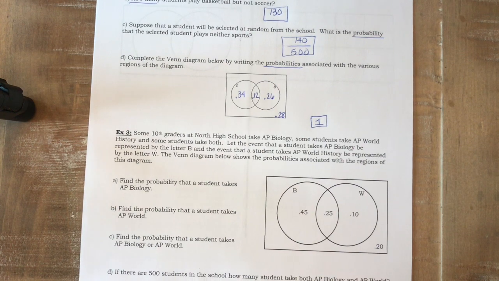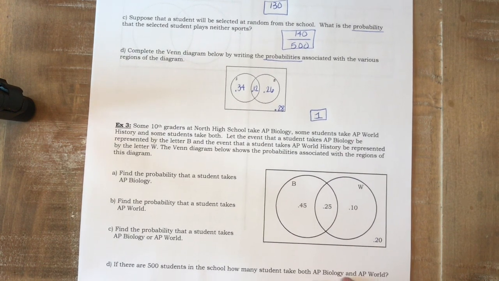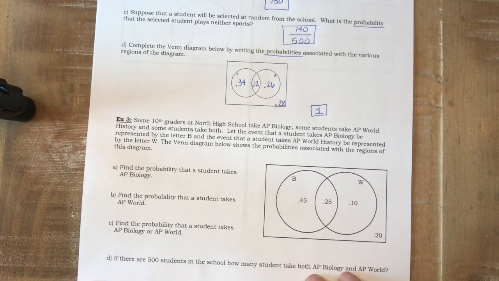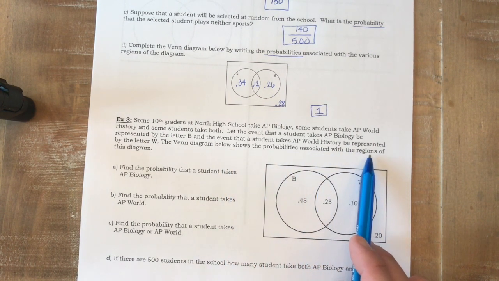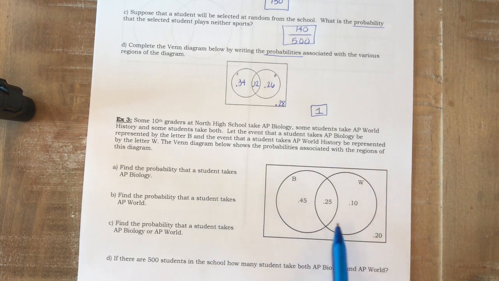So this says some 10th graders at North High School take AP Bio, some students take AP World History, and some students take both. Let the event that a student takes AP Biology be represented by the letter B, and the event that a student takes AP World be represented by the letter W. The Venn diagram below shows the probabilities associated with the regions of this diagram. So in here we have the probabilities.